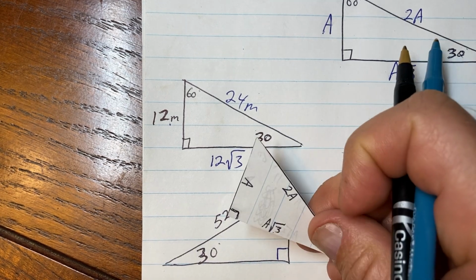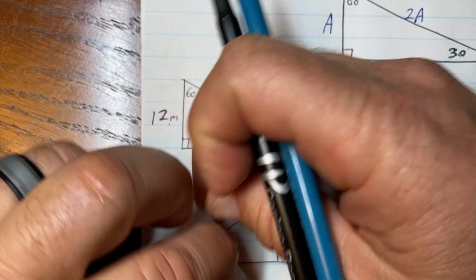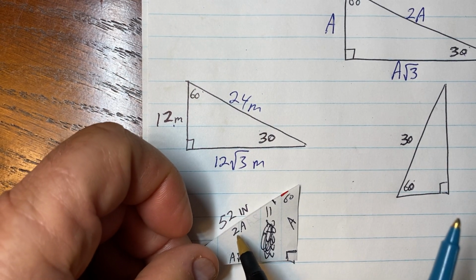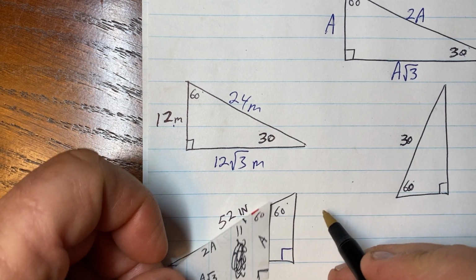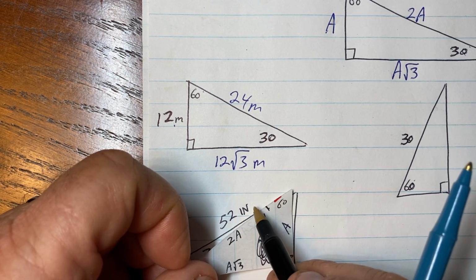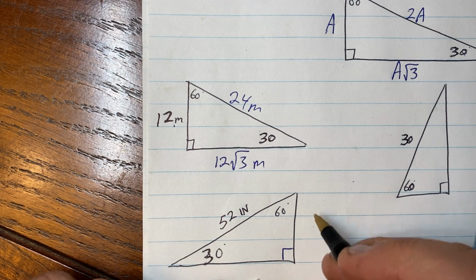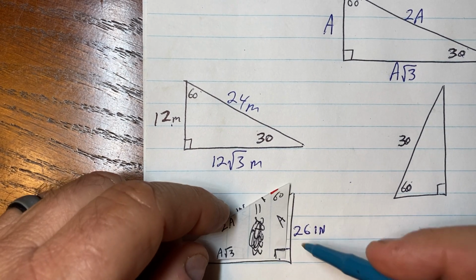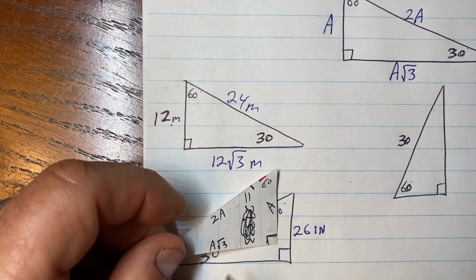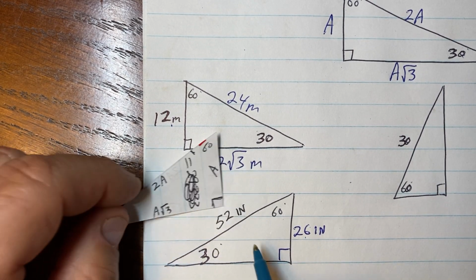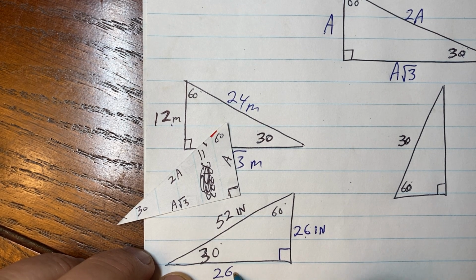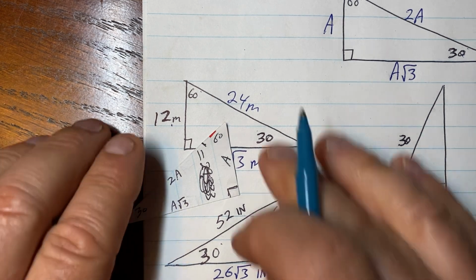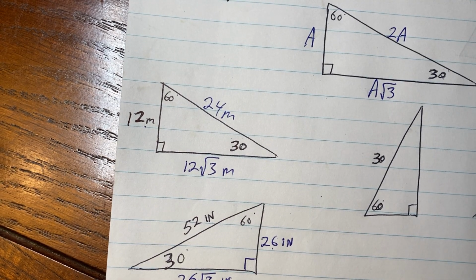Okay, so take your 30, 60, we have to orient this, flip it over. There it is. This side matches with 2A. So if 52 is equal to 2A, divide both sides by 2, that's going to be 26 inches. If that's your A, this long leg is going to be this times square root of 3. 26 times square root of 3 inches. Boom.